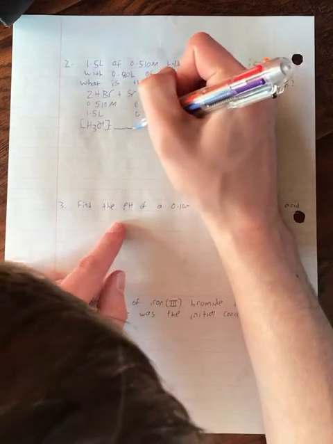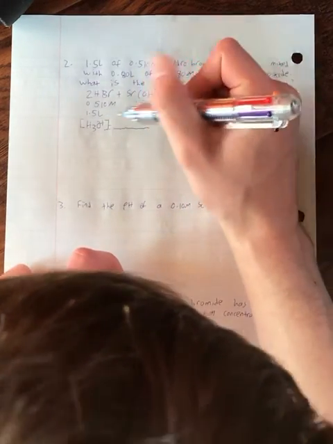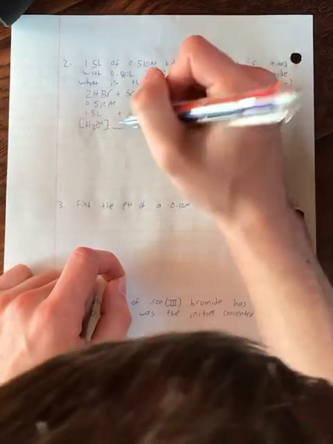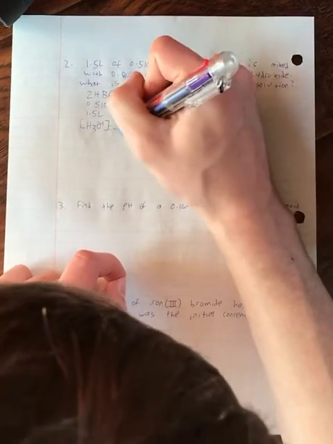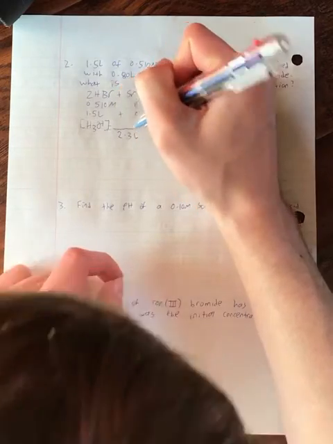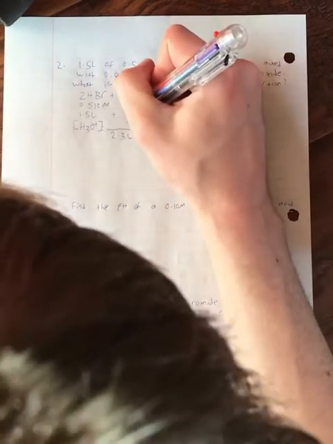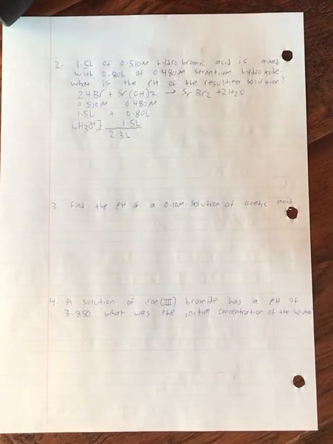We add the total volume of both reactants to get the total liters: 1.5 plus 0.8 is 2.3 liters. Of those liters, 1.5 are from hydrobromic acid, which gives us the decimal of how much of the reactants is hydrobromic acid.